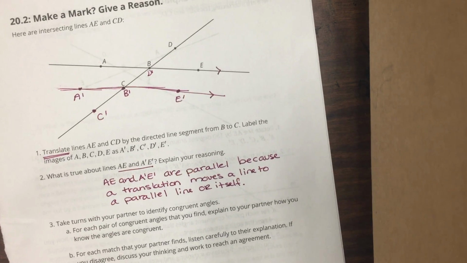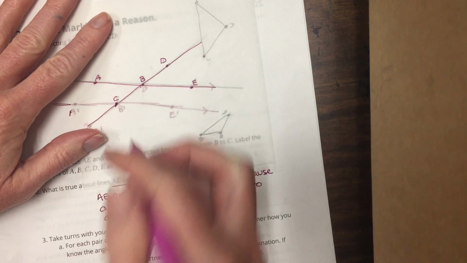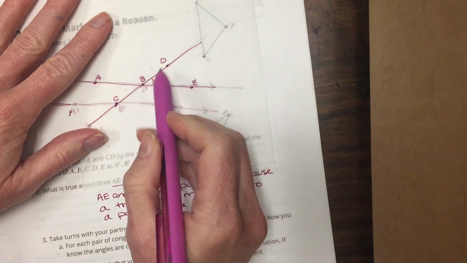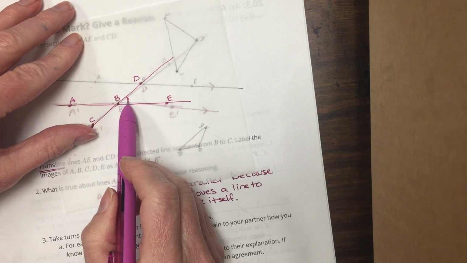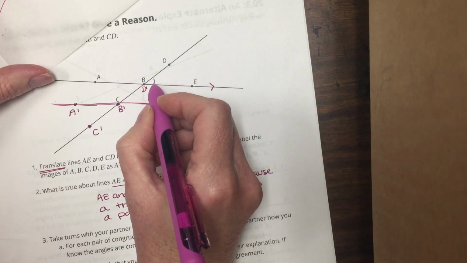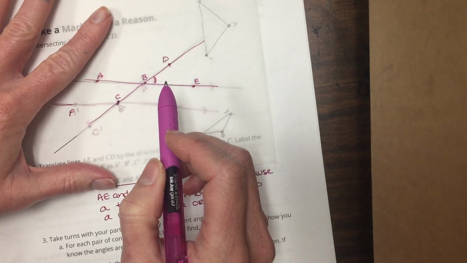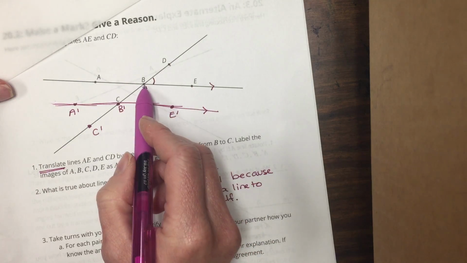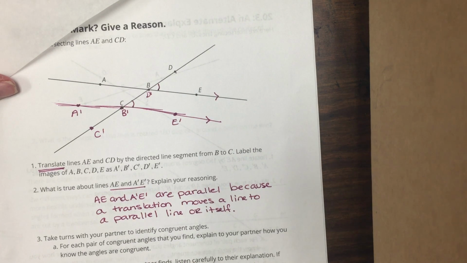In part 3, we're going to start identifying angles that are congruent. This is because we did a translation. For example, let's take a look at this little angle, DBE. When I translate it down, it lines up perfectly on my angle D prime B prime E prime. This is my angle DBE, and when I slide it down, notice it's on top of my angle D prime B prime E prime. That means they are congruent to each other, because if you translate, rotate, or reflect something on top of another shape or angle, they are congruent to each other.